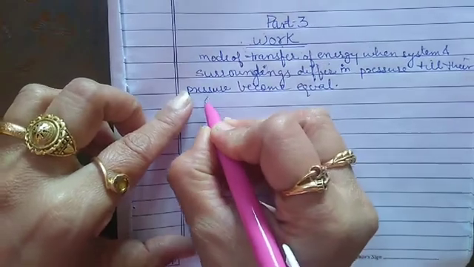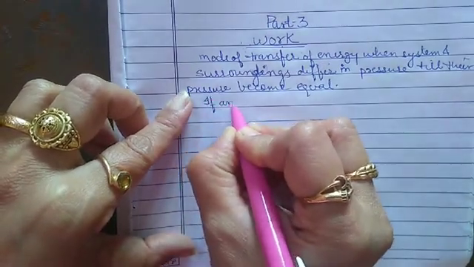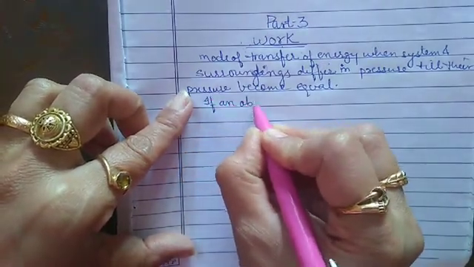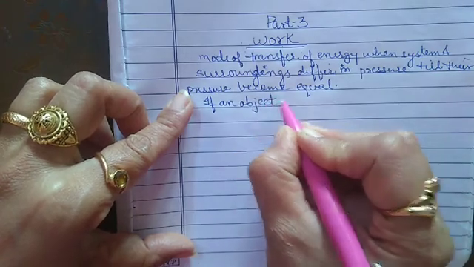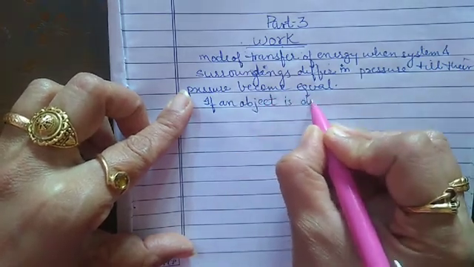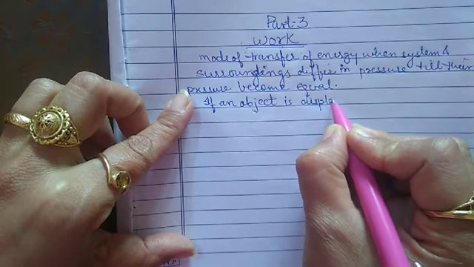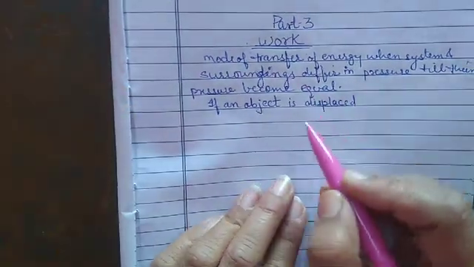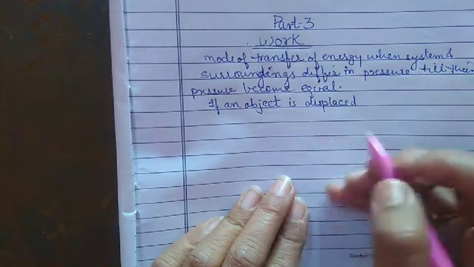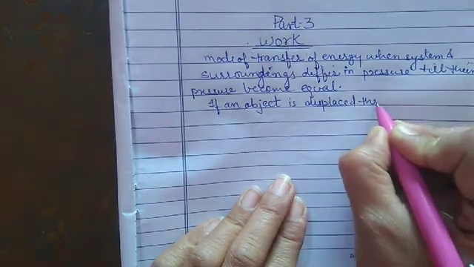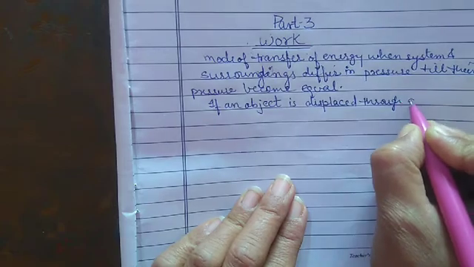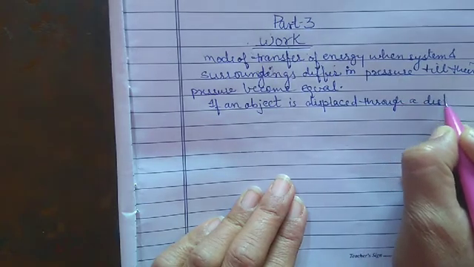So if an object is displaced, displaced means the object changes its place or its position through a distance.